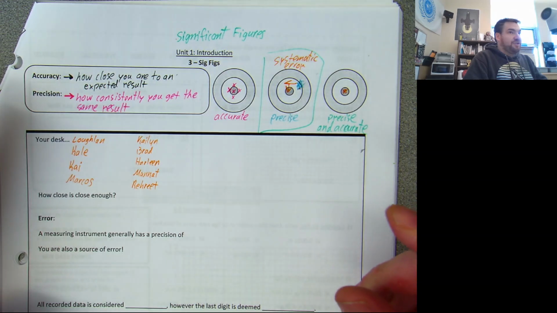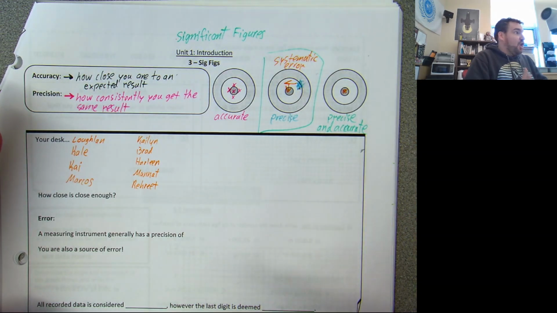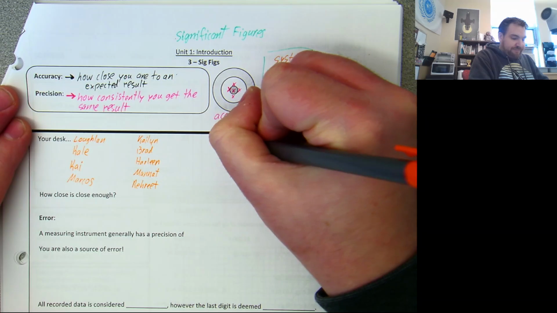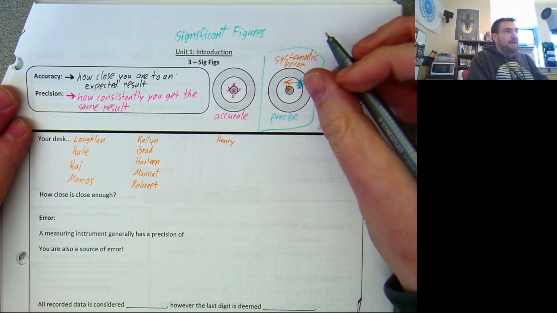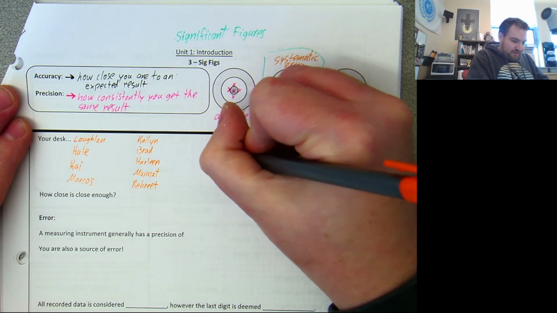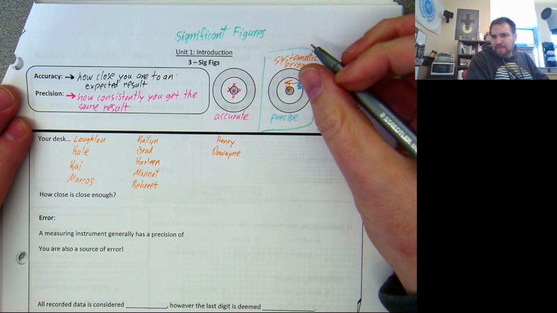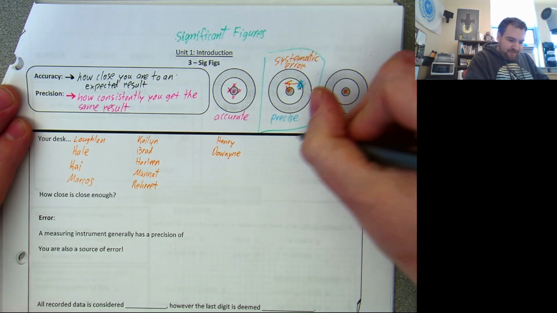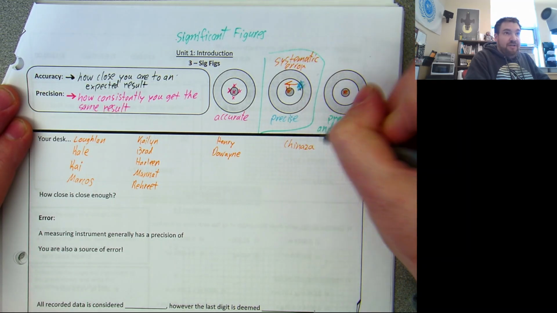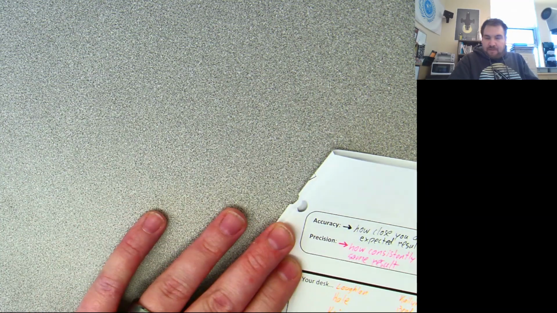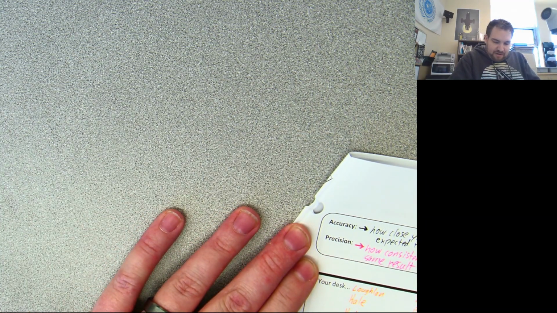Don't discuss with the people you're sitting with. Get the values on your own. Back, I've got Henry. I've got Dwayne. I've got Janaza. I've got Jack. I've got Sire. I've got Ezra. Colden's away.